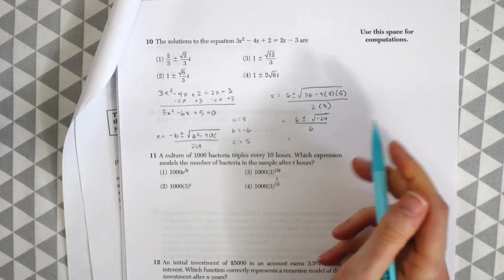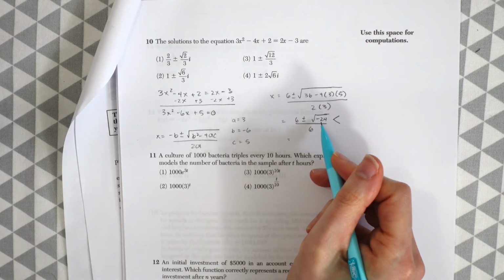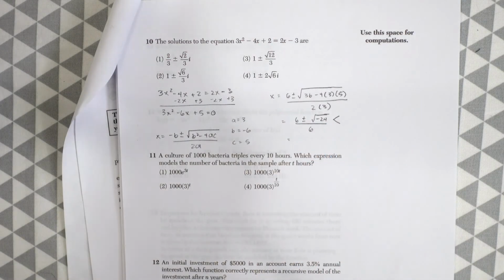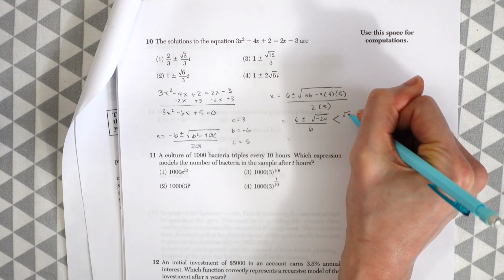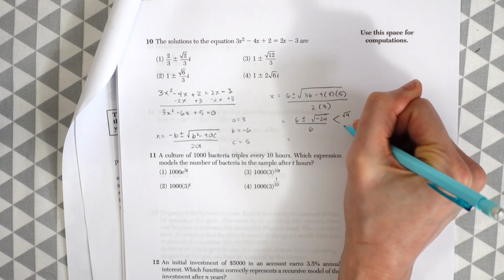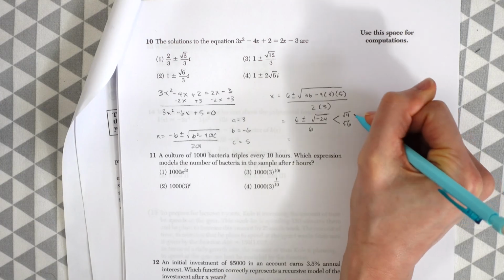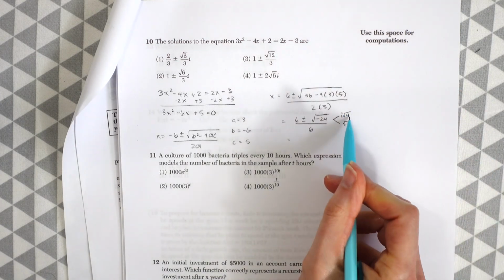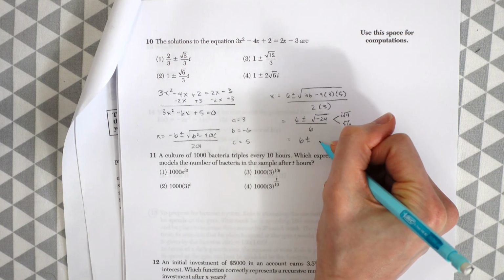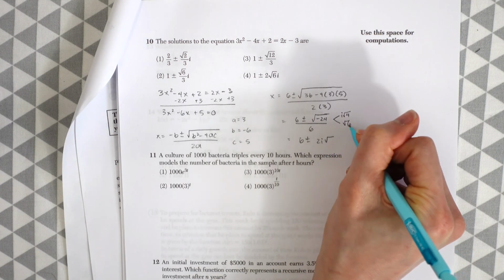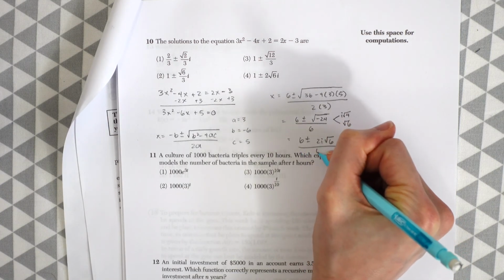Now with this minus 24, we're going to have to do something with that negative, and it'll have to become i. But we could also reduce it even more, because this can be separated into radical 4 and radical 6. So this radical 4 could become 2, so we'll get 6 plus or minus 2i radical 6 all over 6.